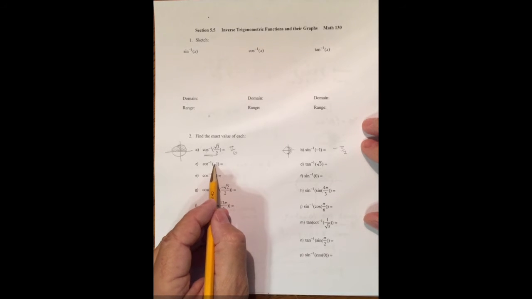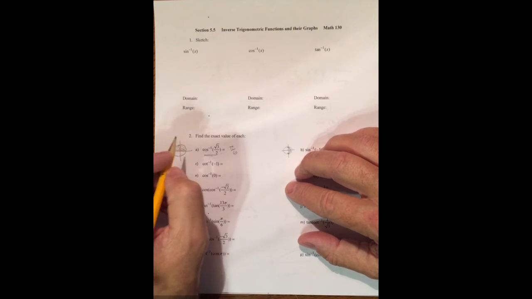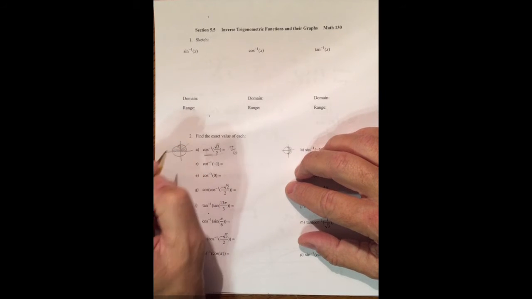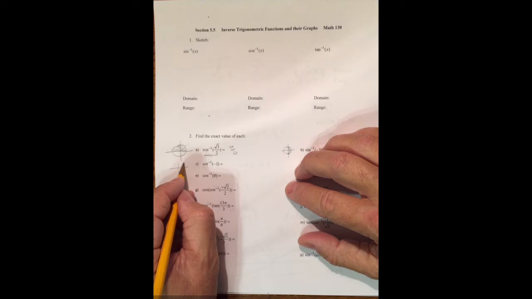Now, inverse cotangent of -1. What angle has a cotangent of -1? Well, let's think about it. That would be cosine over sine. For the cotangent to be 1 or -1, it has to be some multiple of pi over 4, doesn't it? Okay. Well, now let's look at the principal branch of the cotangent function.